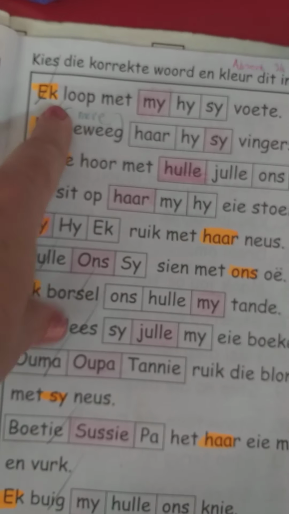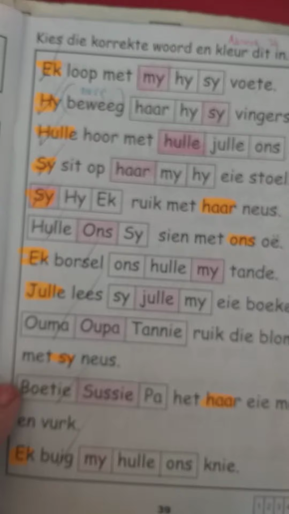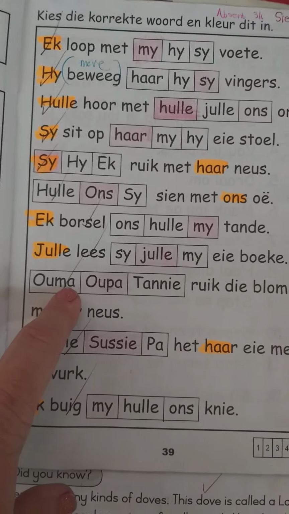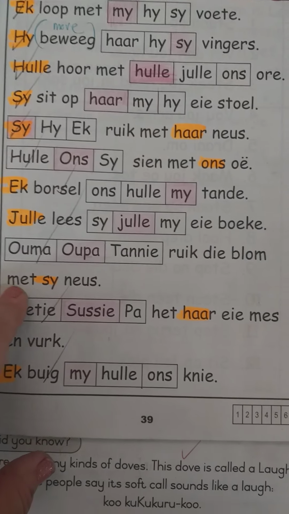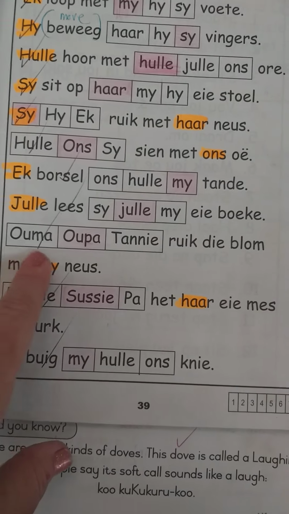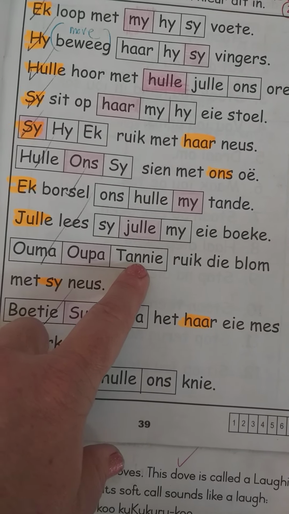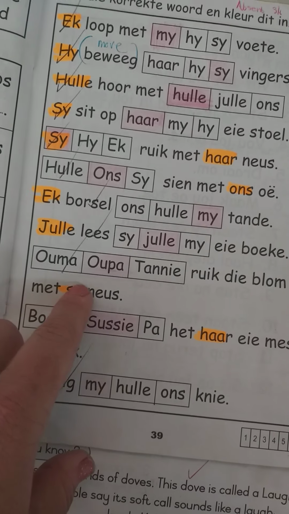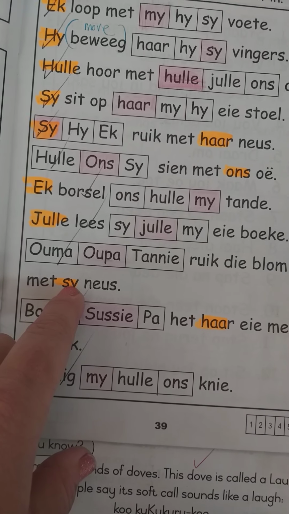So here, ek and my will go together. Be careful when they've given you a person's name. Just use your initiative and apply yourself. For example, in the sentence you have three names, Oma, Oupa, and Tannie. Ryk die bloem met sy neus. We know that sy is his, so we need a boy name.